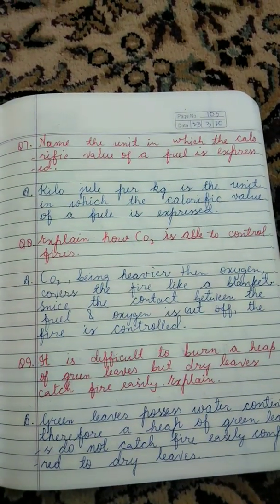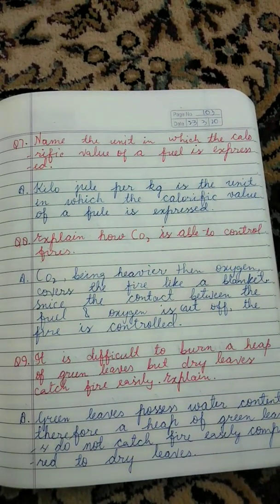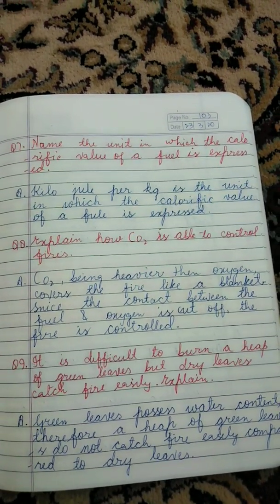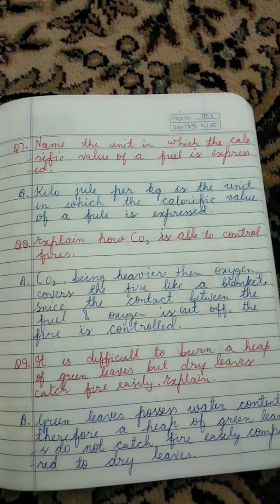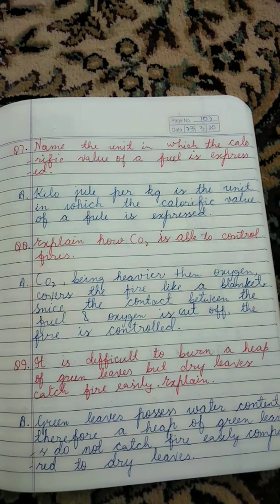Question number 7. Name the unit in which the calorific value of a fuel is expressed. Answer. Kilojoule per kg is the unit in which the calorific value of fuel is expressed.